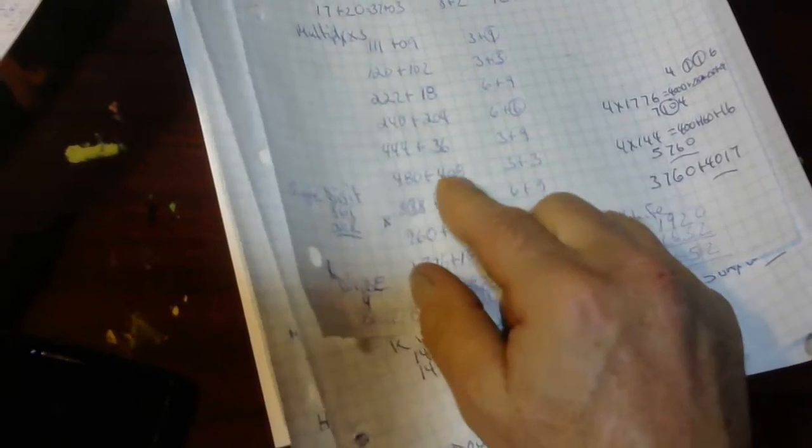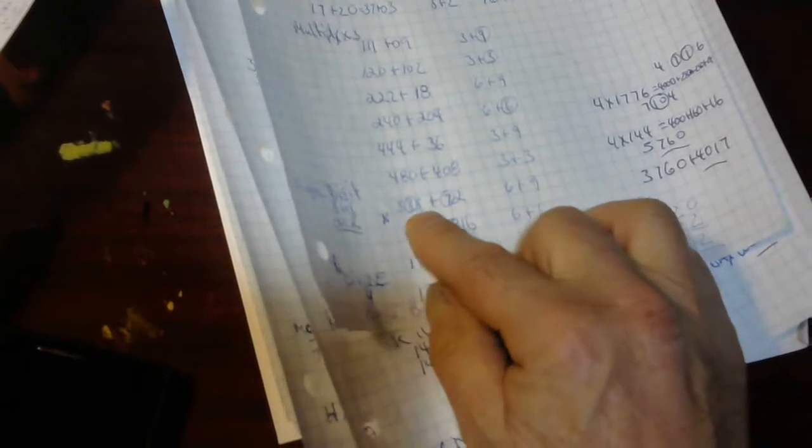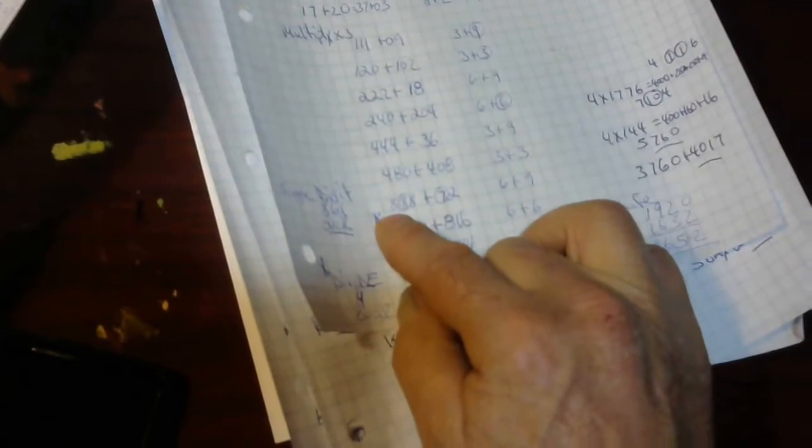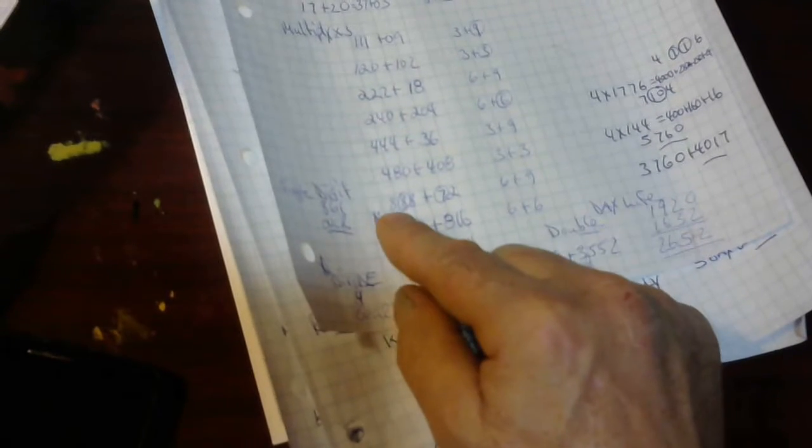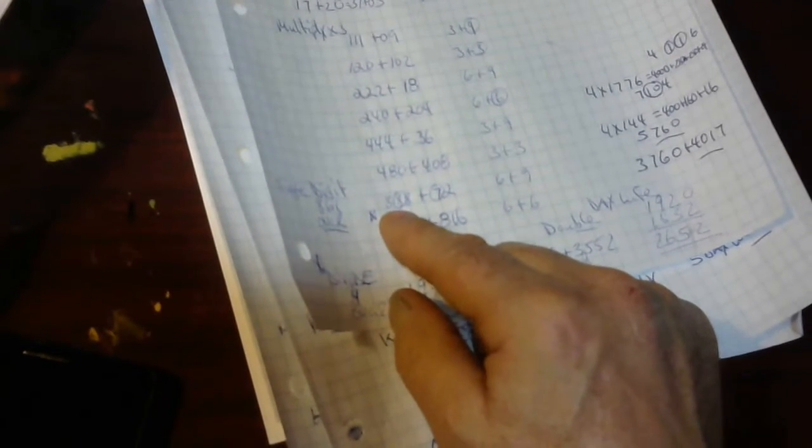36 minus this equals 408. Plus and plus equals 888. Plus and minus equals 72. 72 is the time of 3 parts of 888. That is your first part of your day, 888.